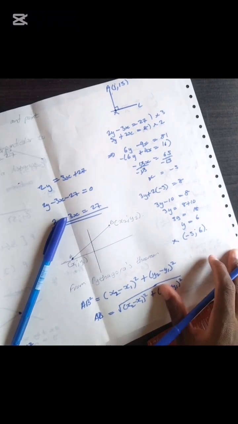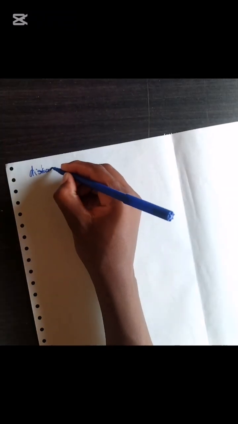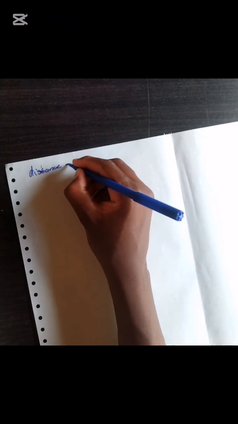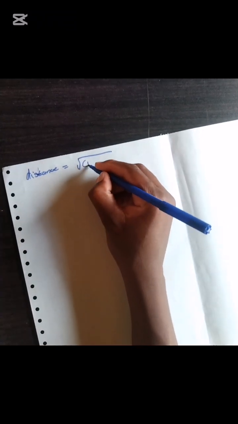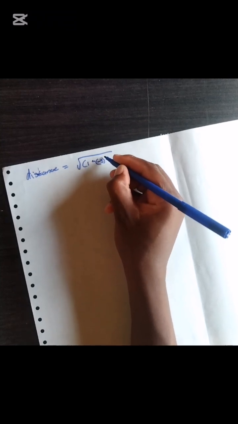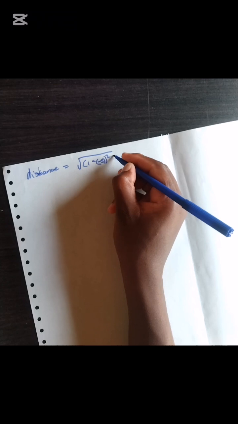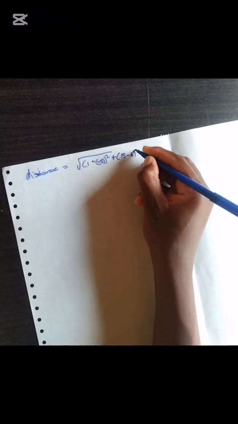So to find the distance, the distance between those two is equal to the square root of (1 minus negative 5) squared plus (15 minus 6) squared.